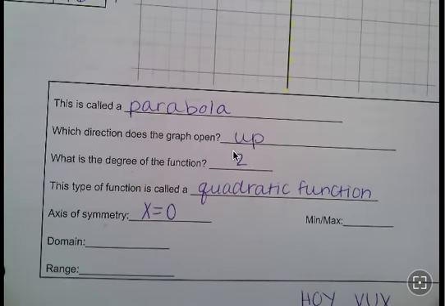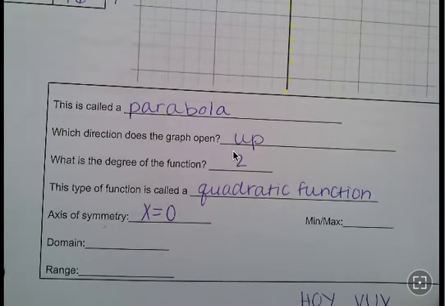I'm going to give you a little bit of a hint here. All of your axes of symmetry are going to be of the form x equals and then a number. You're never going to have an axis of symmetry that is y equals. That's a little hard to explain why, so we'll talk about it a little in class. But know that axes of symmetry are always going to be x equals.